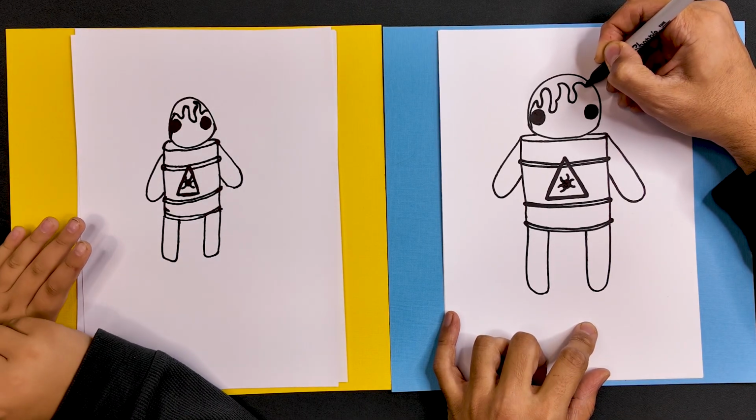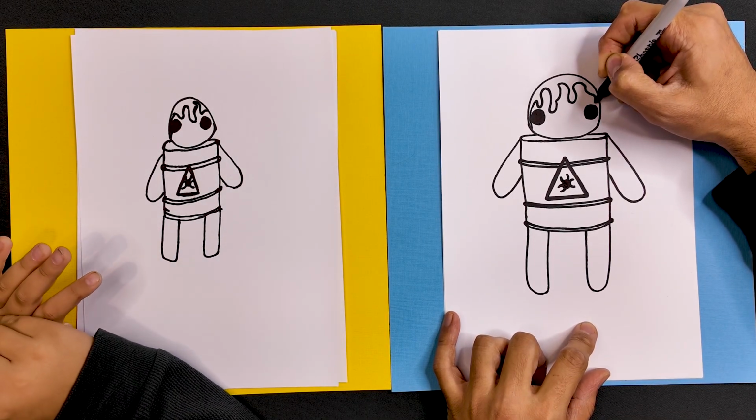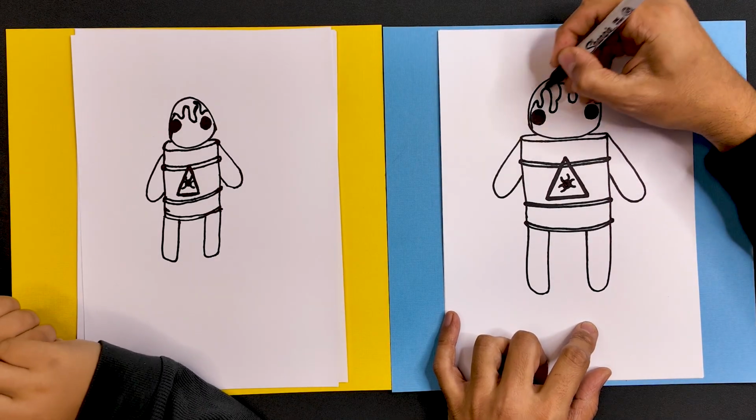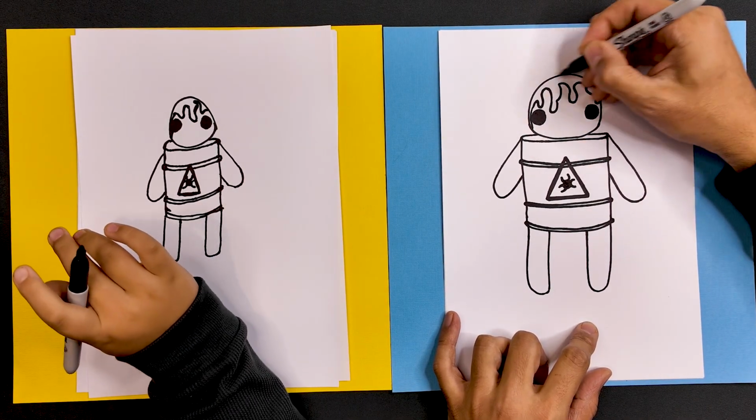down. Oh, good job, Phoenix. And I have a small head. A small head. That's cool. And we're going to color that in green. So imagine this is yellow and this is green. It's going to look really good. It's going to look radioactive.